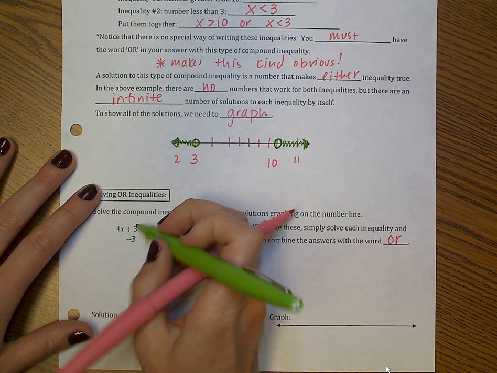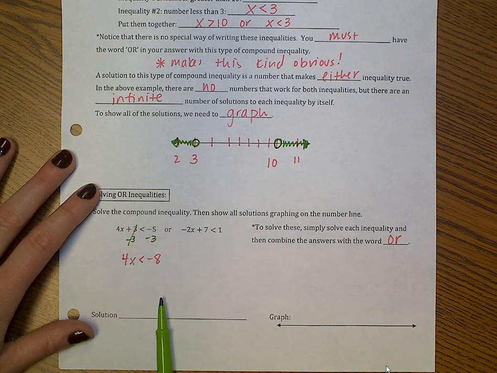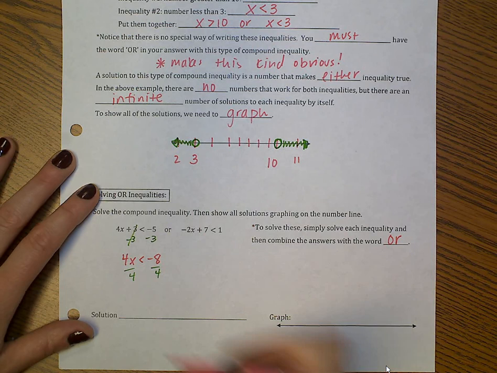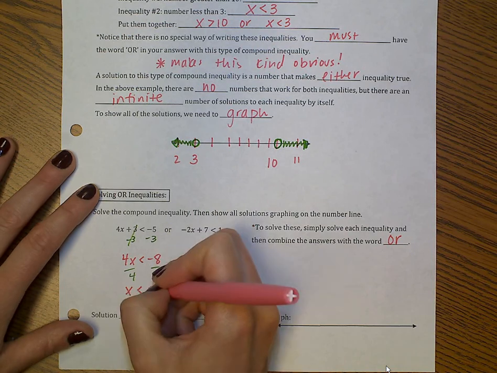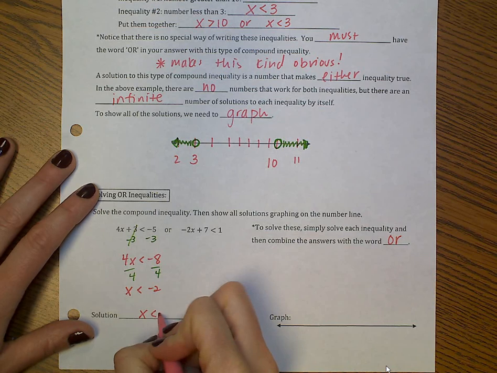And that's going to give me 4x is less than negative 8, and then I'm going to divide by 4, and I've got x is less than negative 2. Okay, so that's the first part here.